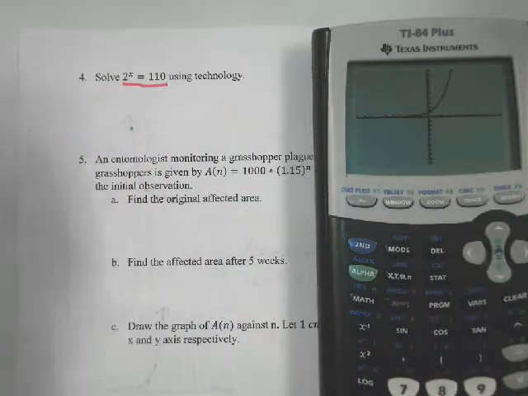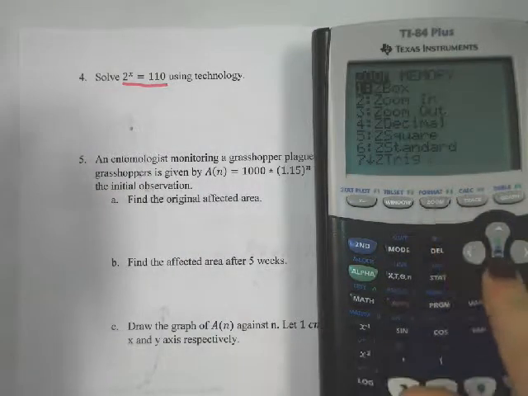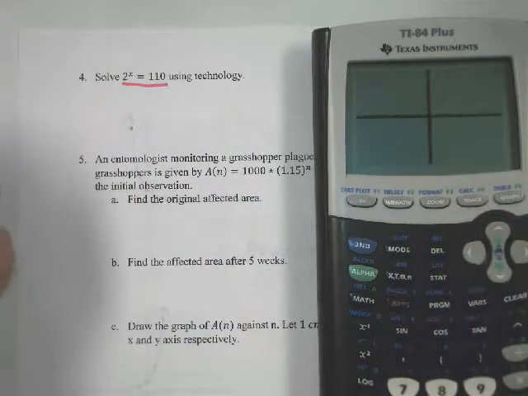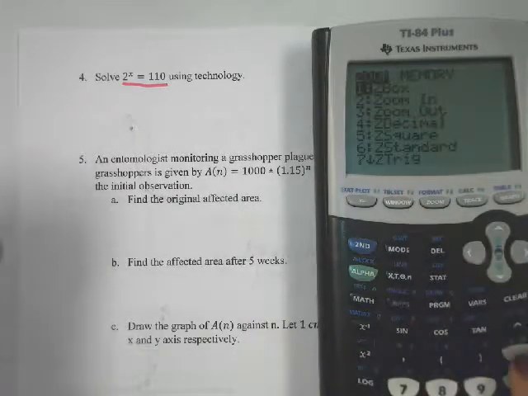Well, 110 is definitely not going to show up on my graph. So in order to do this, I'll have to zoom out. I might have to zoom out a considerable amount. We'll see. There's our one. Yep, our other line doesn't seem to be showing up. So maybe I'll zoom out again.